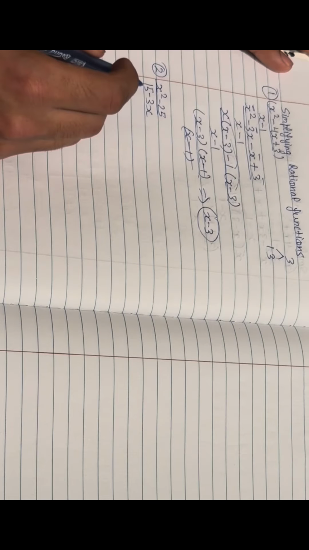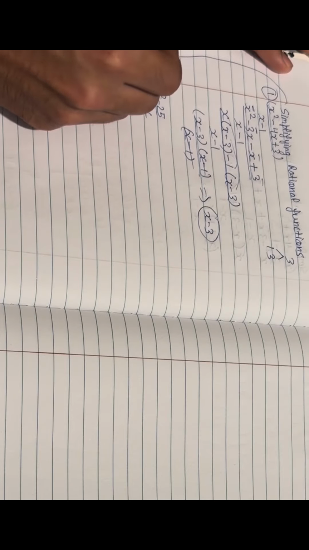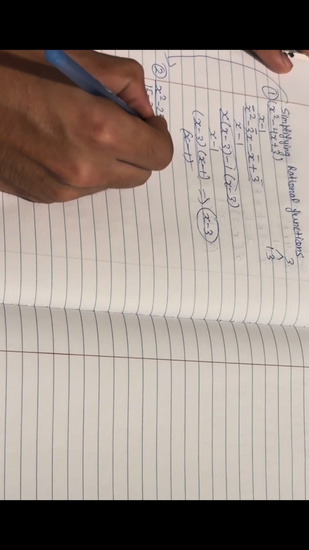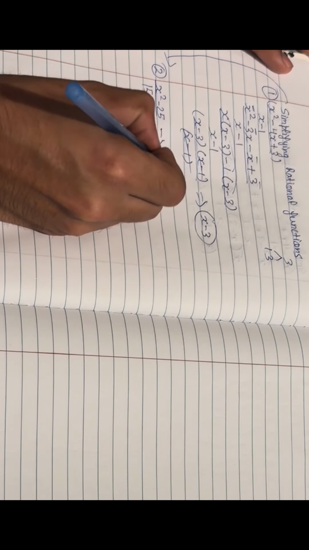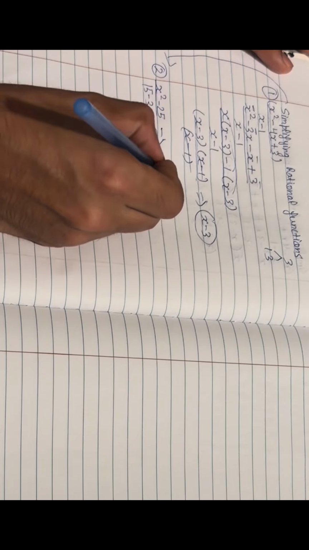We have one more problem that deals with simplifying rational functions. We'll try to simplify it as much as possible. X squared, and we can write this 25 as 5 squared.